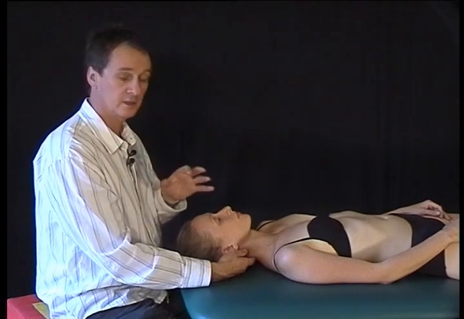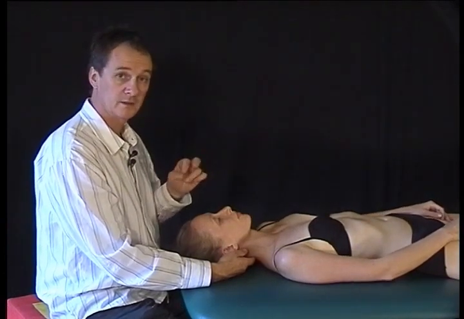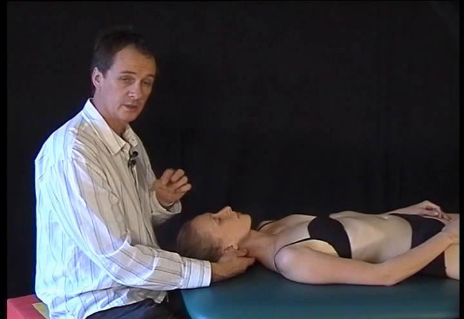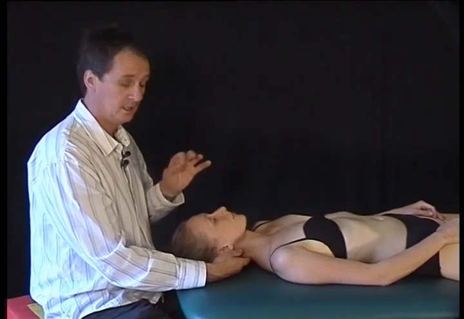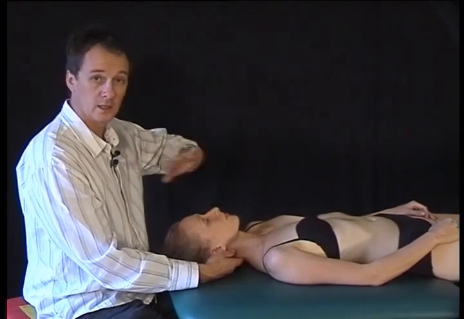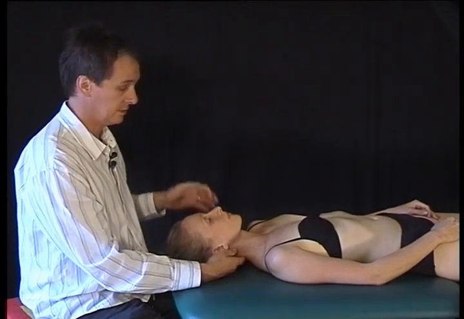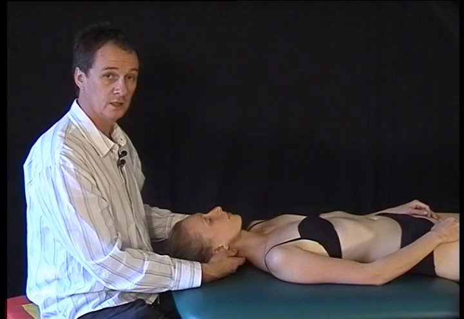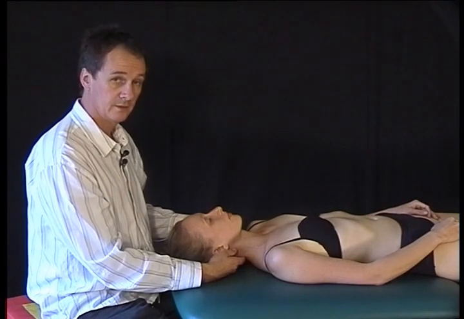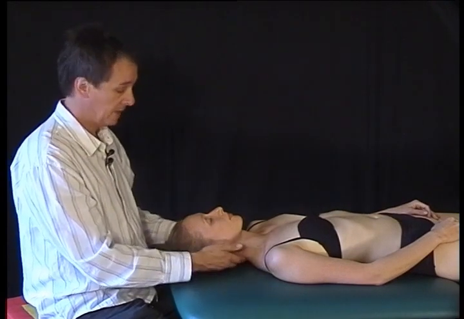So huge effect on proprioceptive inputs, determining of tone through that whole extensor chain, starting at the occiput and going right down through the back of the body. So very influential in the well-being of the body, this region, the whole body.